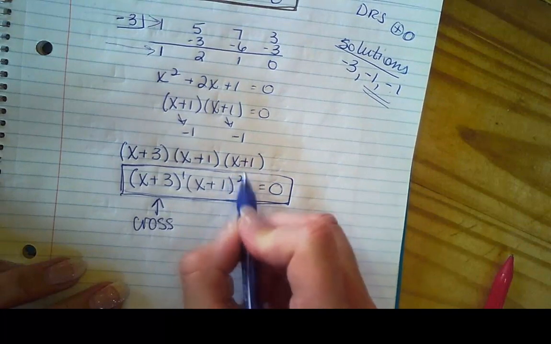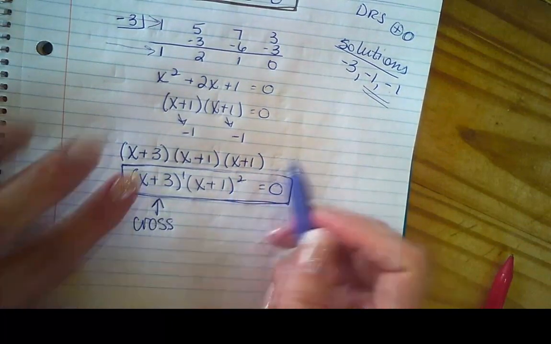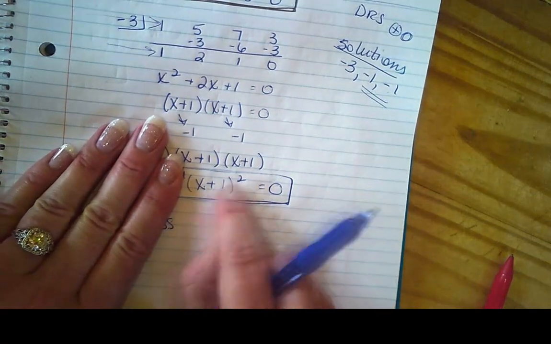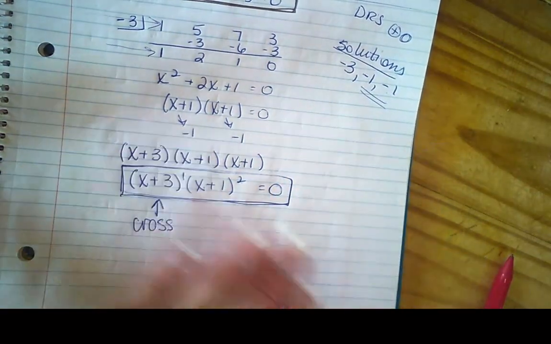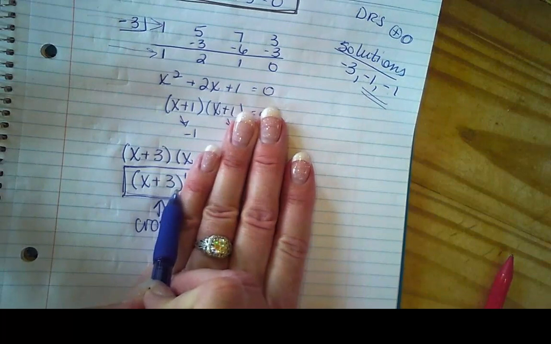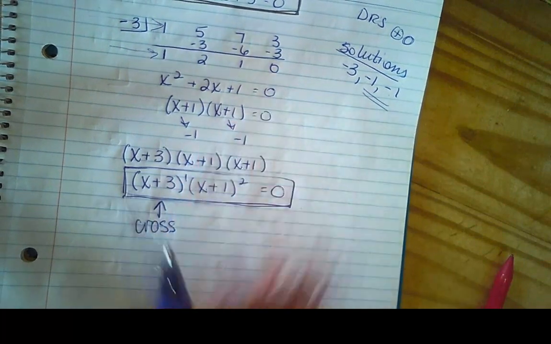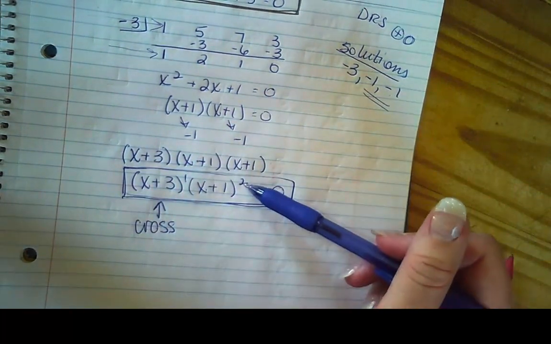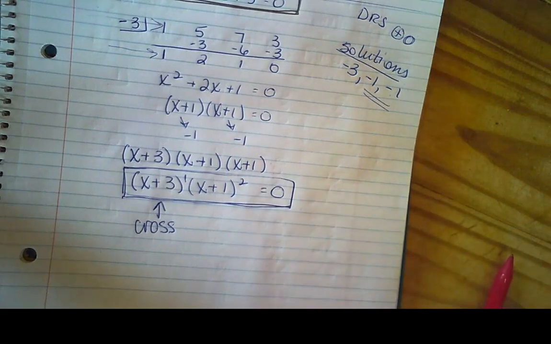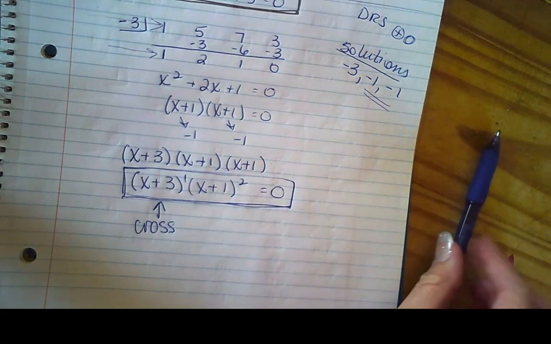So because this thing behaves as though it's a parabola, if you ignore this part, it's a parabola, it would come and bounce off. If you look at this part, it's a line, so it would slice through. So odd exponents will cross, even exponents will reflect off. So now we're going to go in, I'm going to end this video, and we're going to go in and start doing some examples.